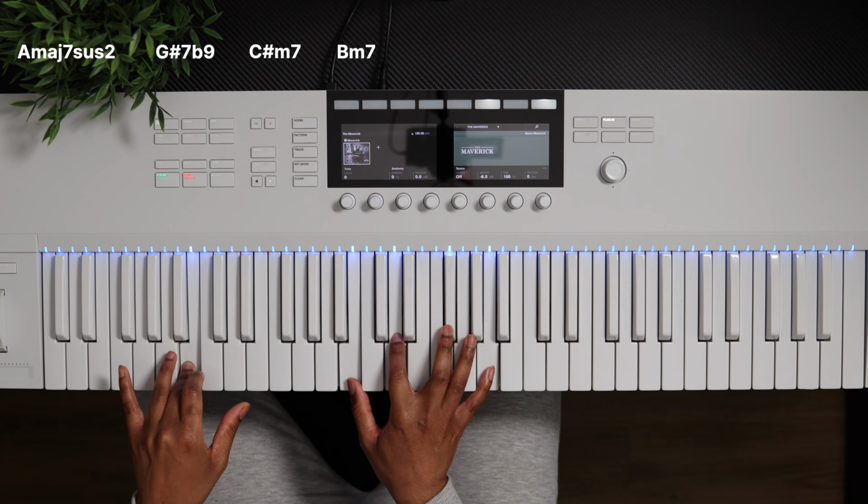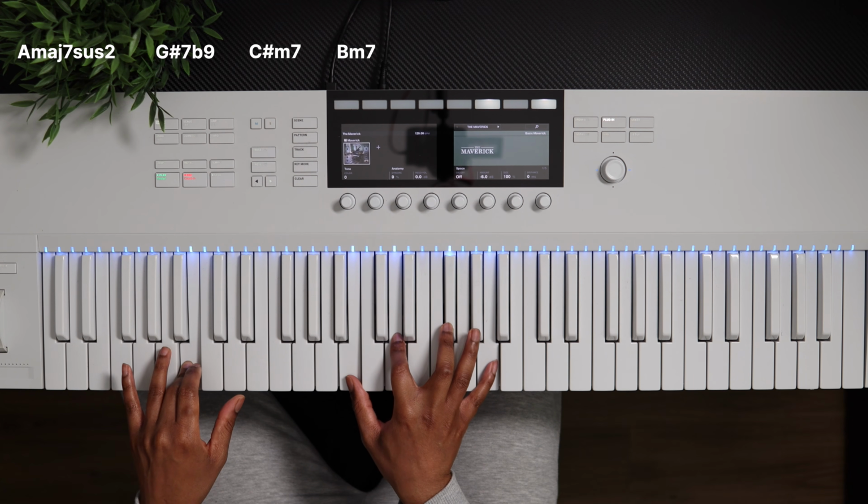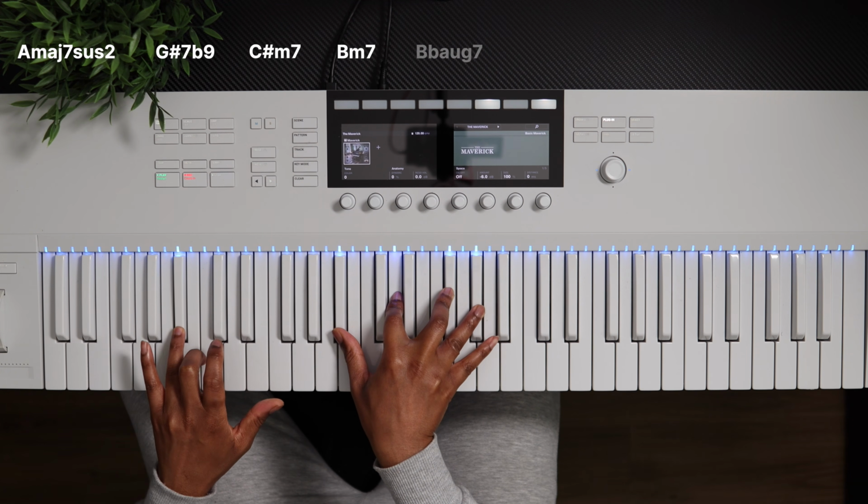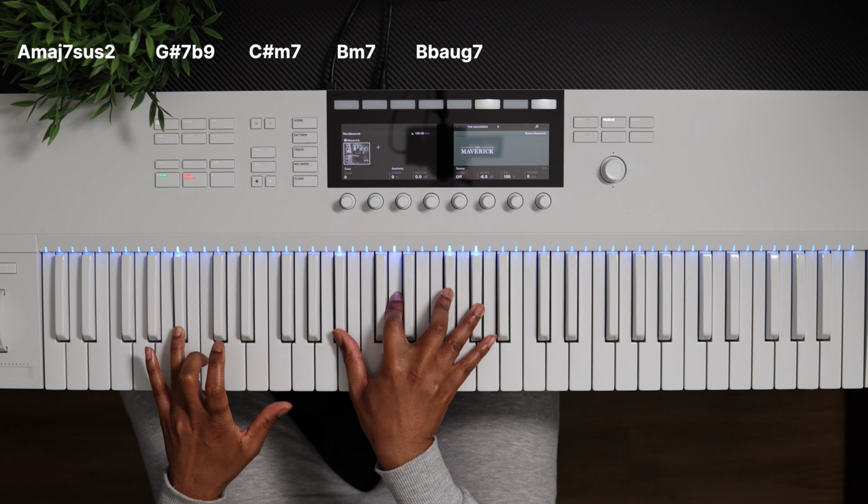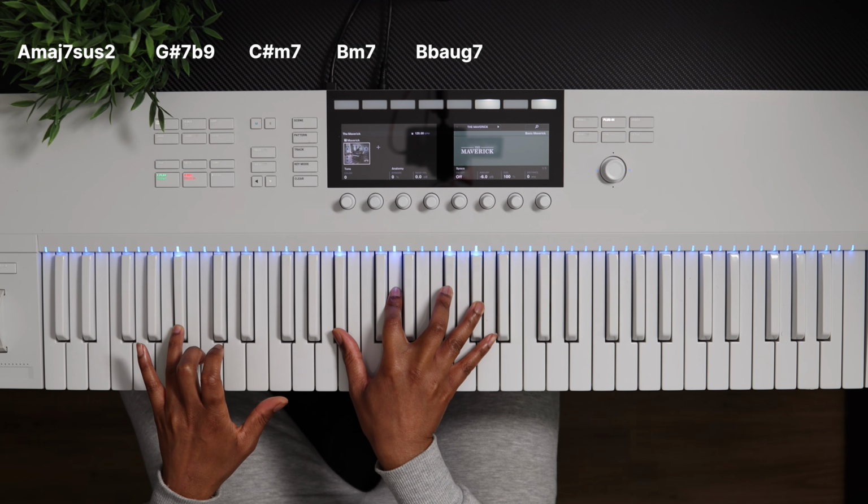Every voicing is a choice. Every voicing has an effect on the rest of the chord progression. This particular voicing sets us up nicely for the next chord, a B flat augmented 7, B flat, D, F sharp, G sharp, with a B flat in the bass.